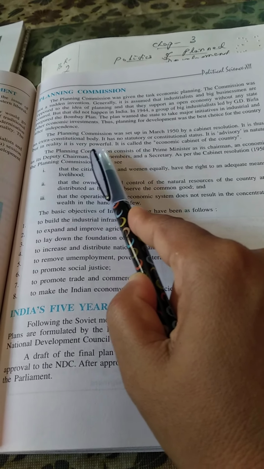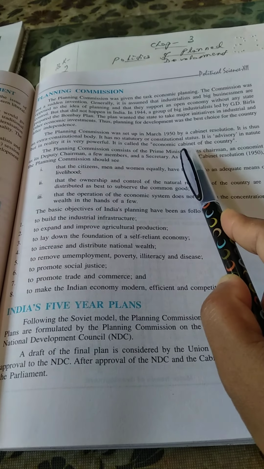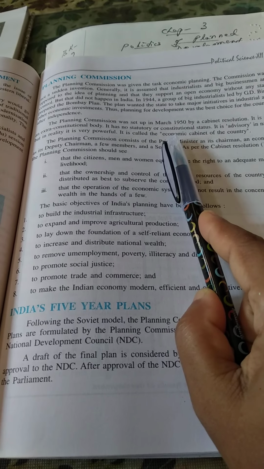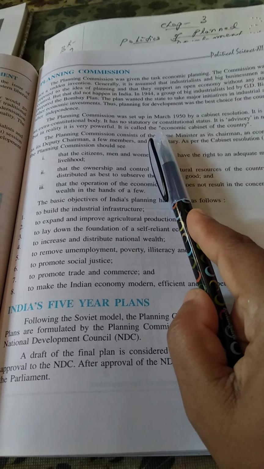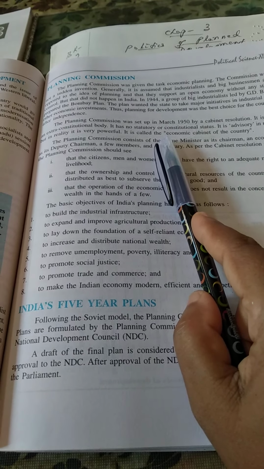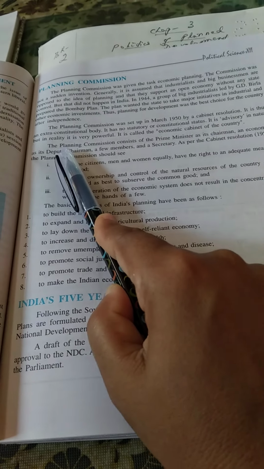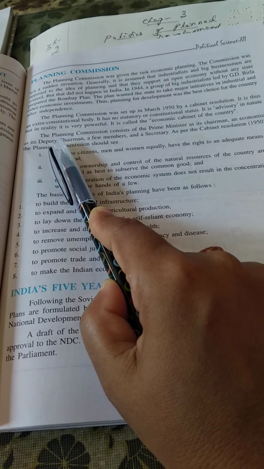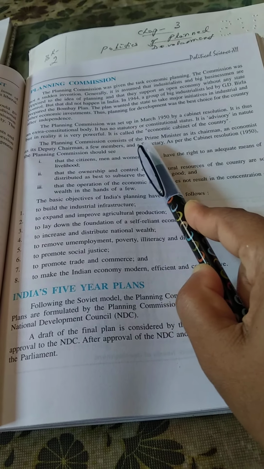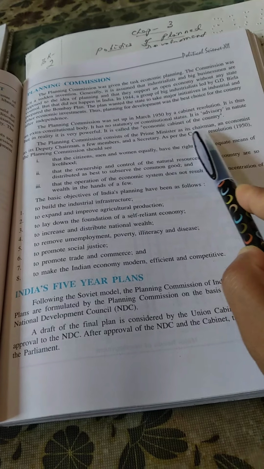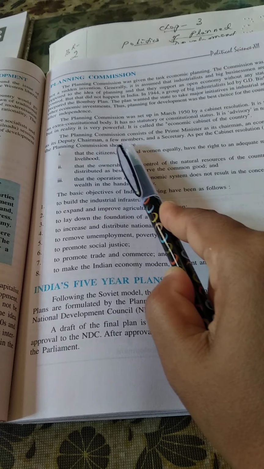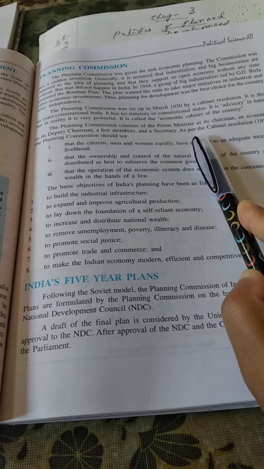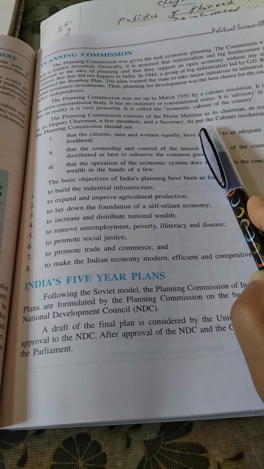The Planning Commission was set up in 1950 by a cabinet resolution, and it was called the economic cabinet of the country because under the Planning Commission the whole planning of the country was done. It worked in five-year cycles. The Planning Commission was under the leadership of the Prime Minister as its chairman, and it had an economist as its deputy chairman, a few members, and a secretary. All these people sat together and took the decisions to do planning for the country.